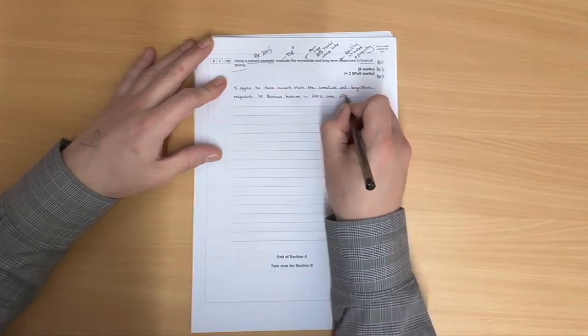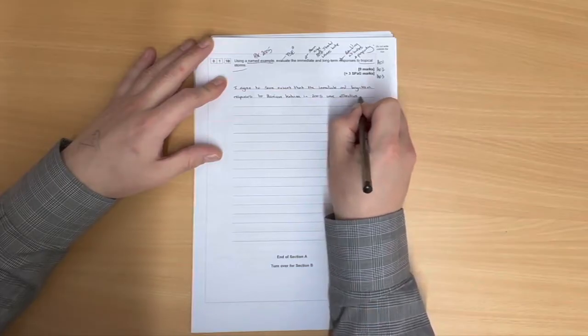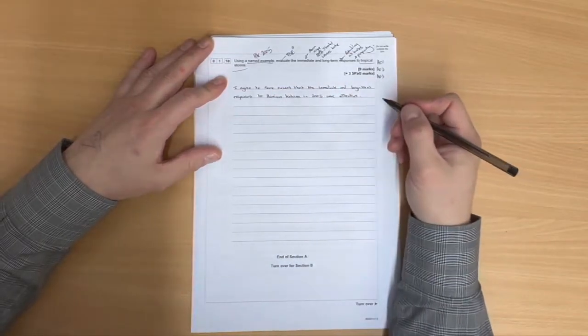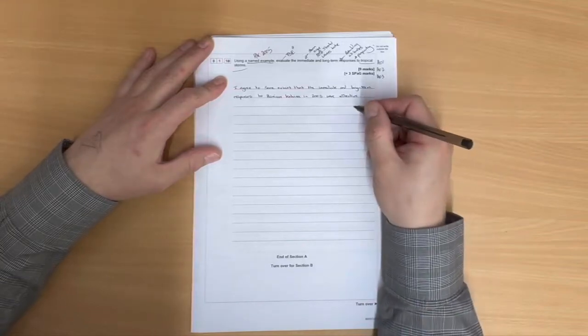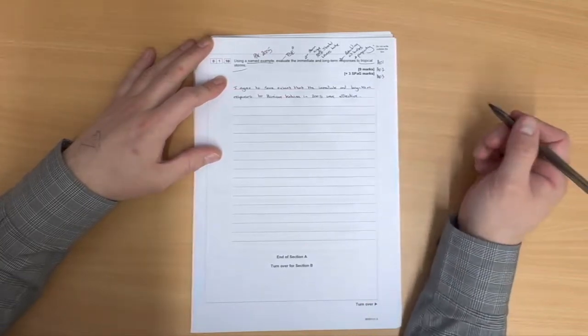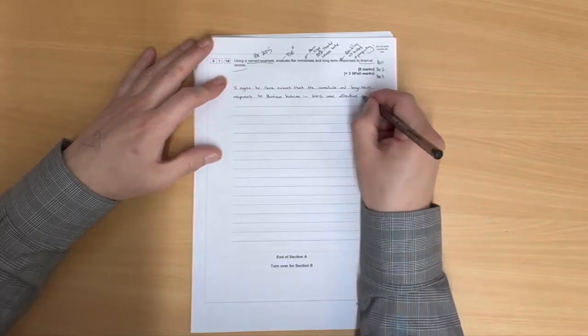Now I know it doesn't say to what extent, but you can still make an evaluative statement. I've put my hurricane in. I'm just going to show that I've got some knowledge here, just to set the scene a little bit.